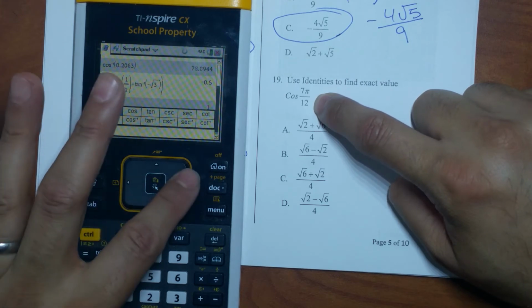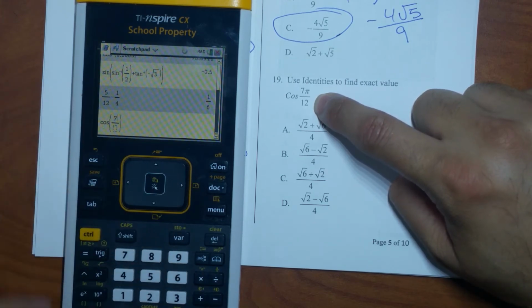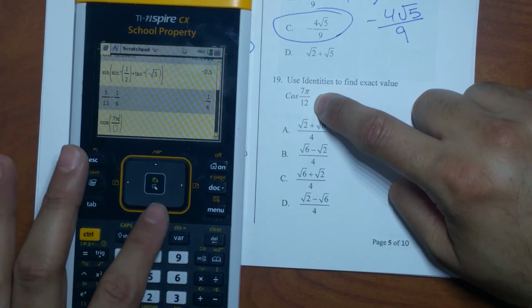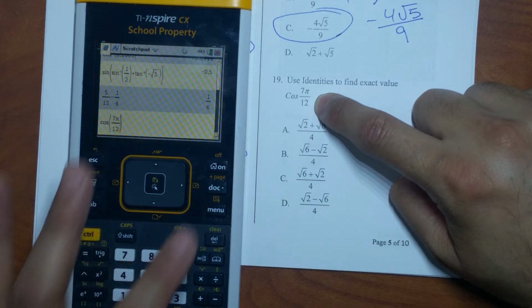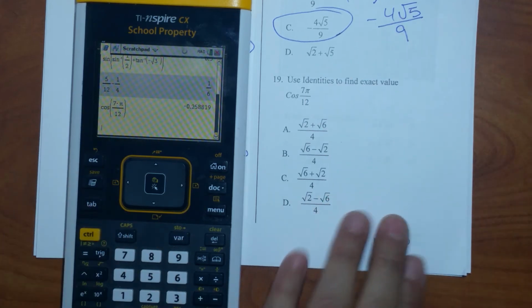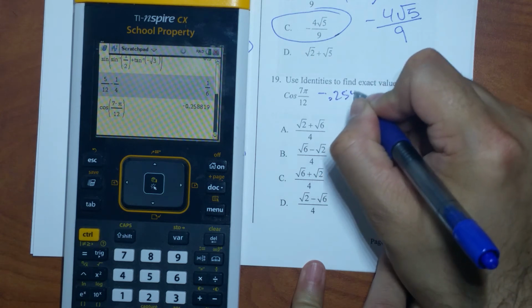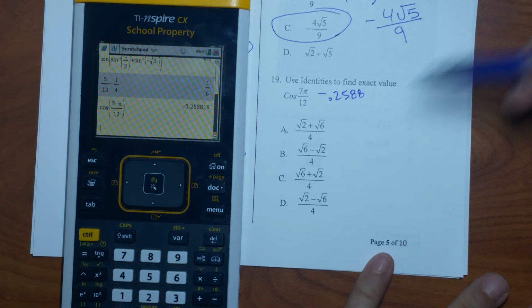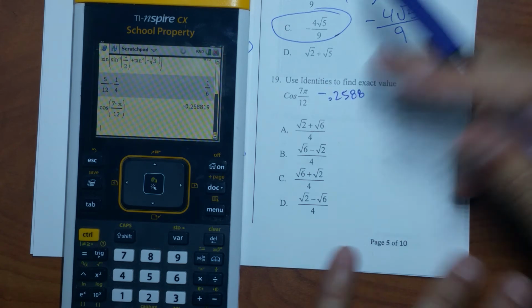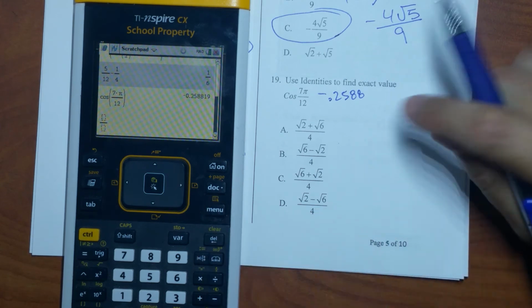So it's cosine of 7 pi over 12. And I get negative 0.2588. That's the approximation of it. Now, we plug in each one to see what we get for the same approximation. Control divide.